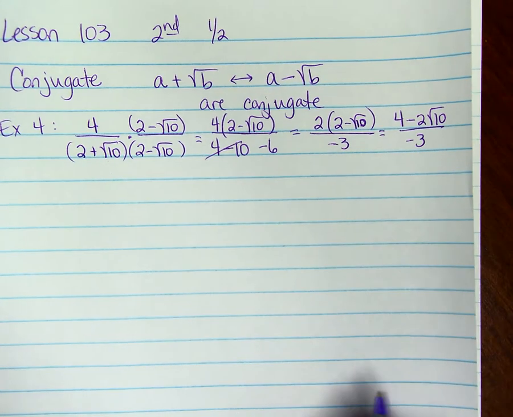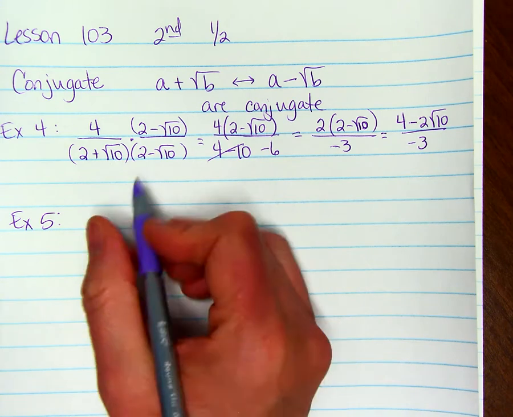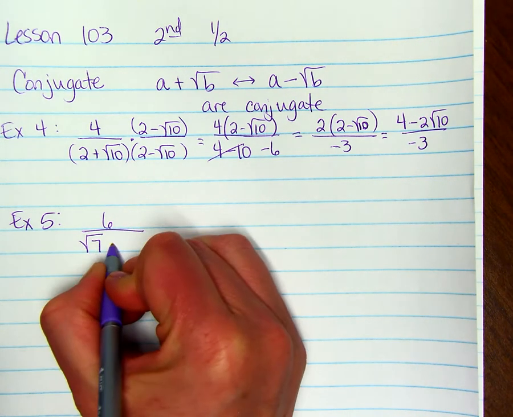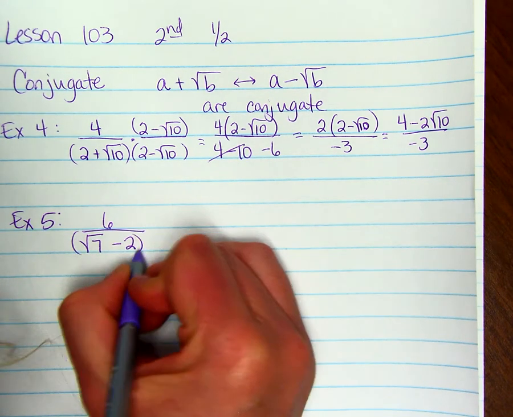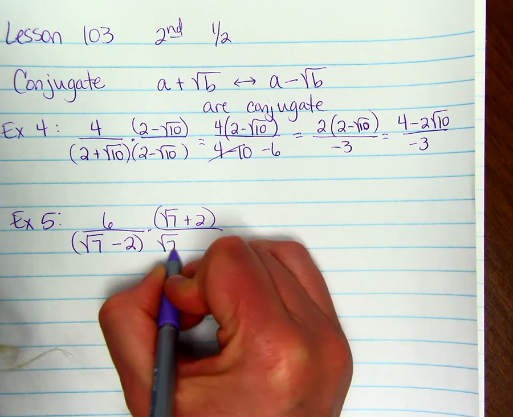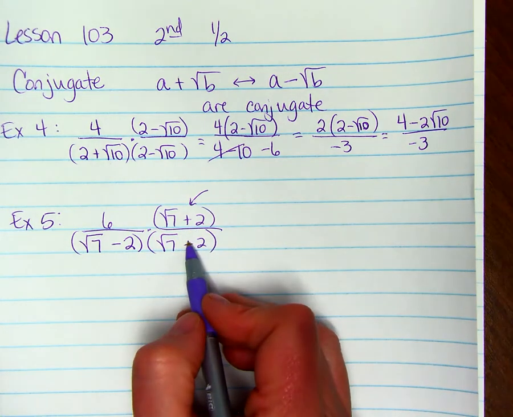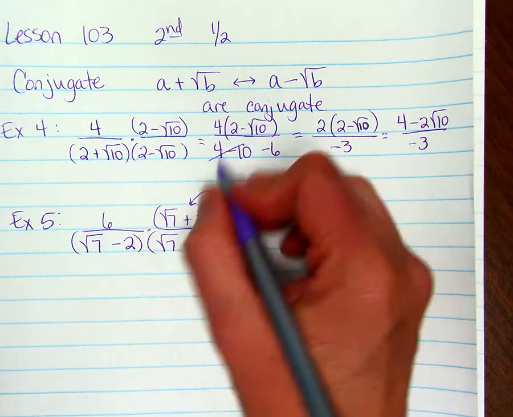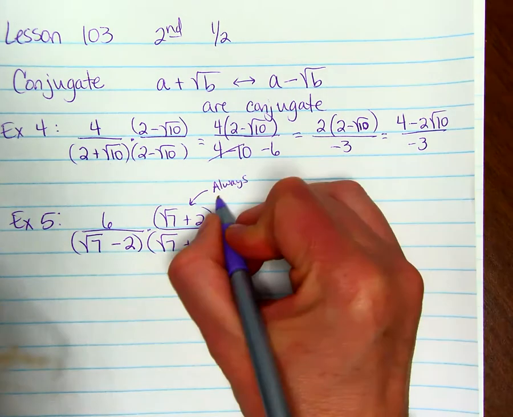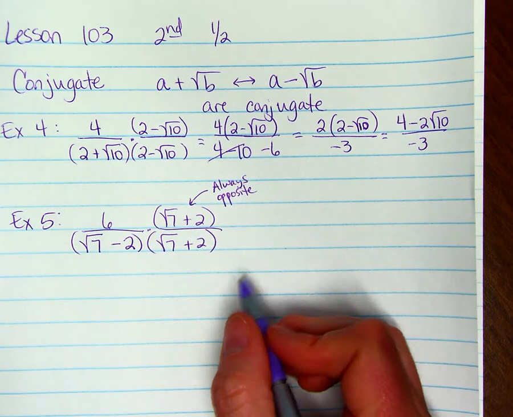Now, here's another example. If we had 6 divided by the square root of 7 minus 2, we want to multiply by the conjugate, which is the square root of 7 plus 2 divided by the square root of 7 plus 2. This sign, when you are multiplying this fraction that equals 1, is always opposite of the sign that is in the denominator of the first term, or the first fraction.